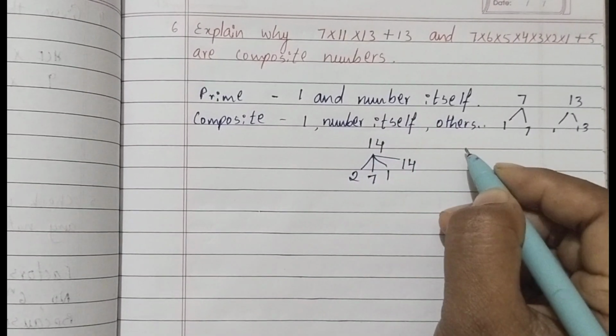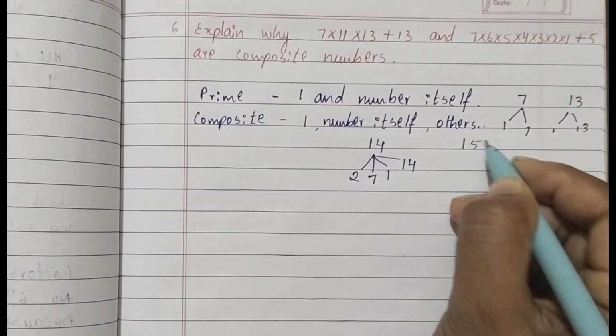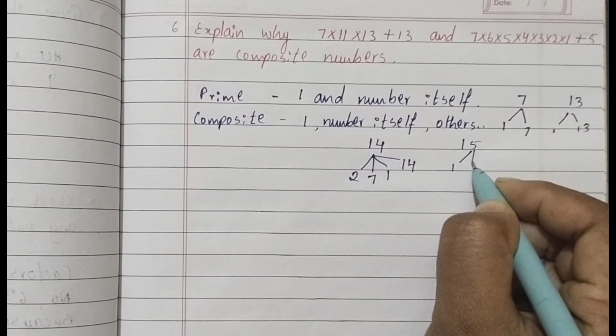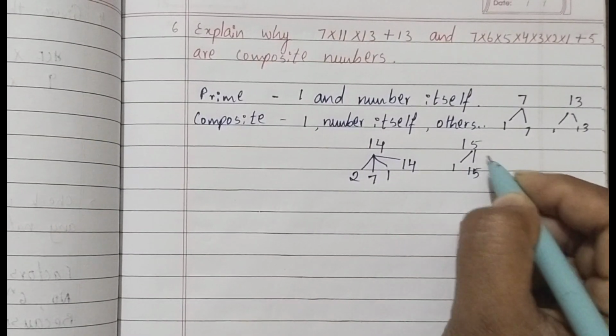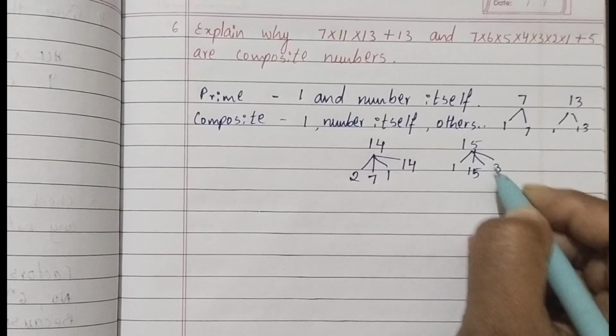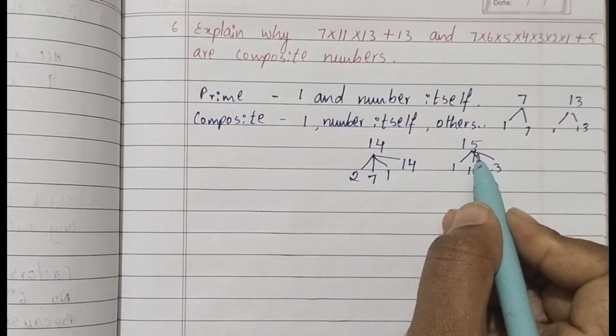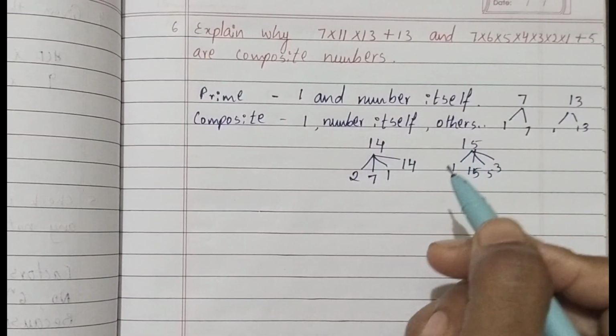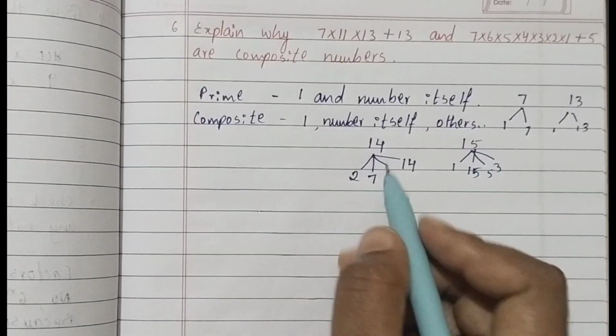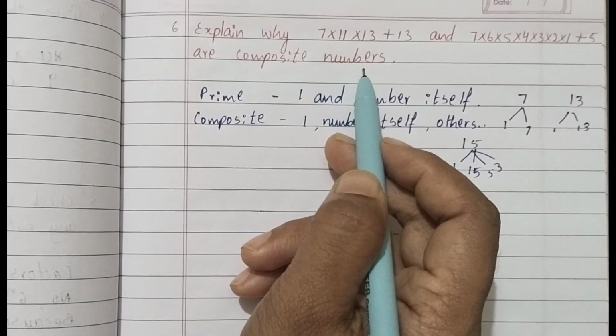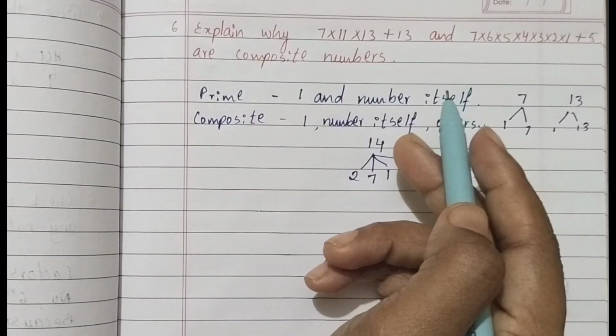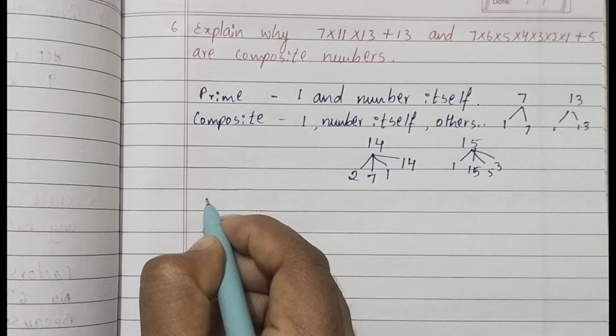These are the factors of 14. I'll consider one more number, that is 15. 15 is divisible by 1 and 15 as usual, then 3 as well as 5. So the factors of 14 and 15 include 1, the number itself, and other numbers also. It is called a composite number. So we have to prove the given numbers are composite numbers.